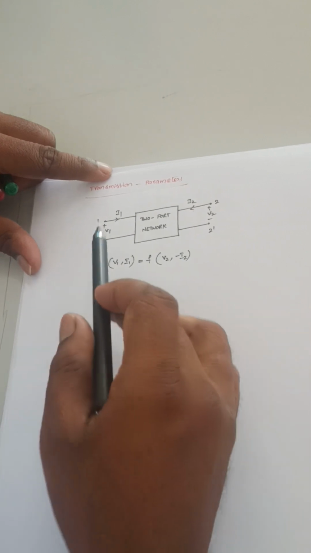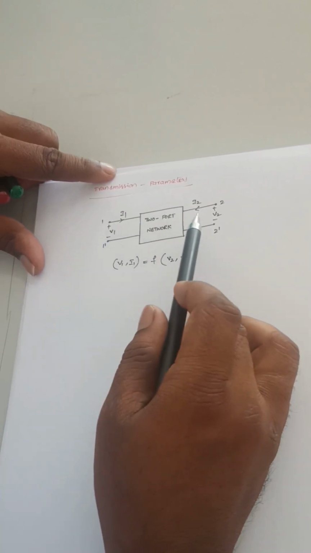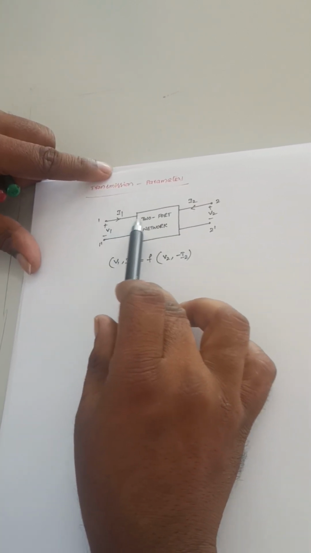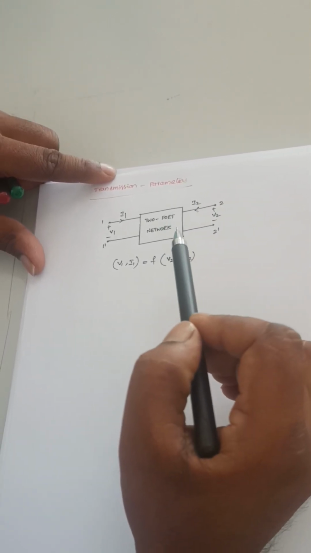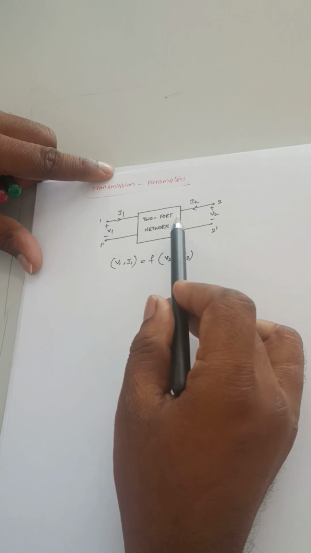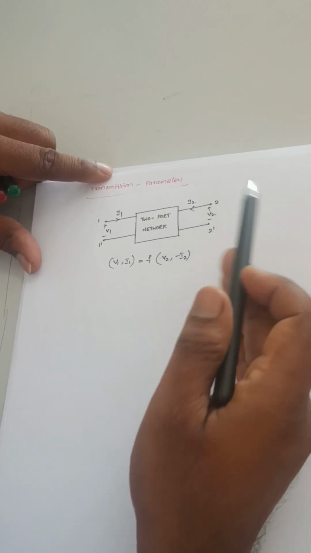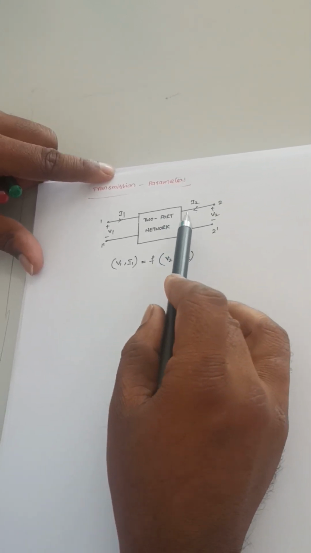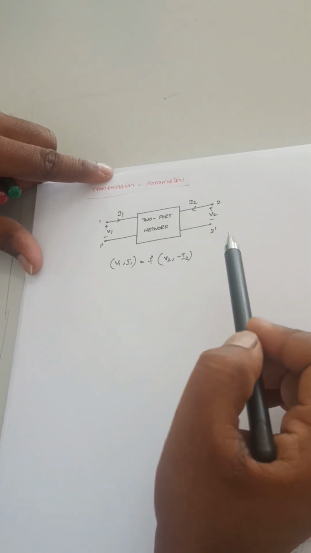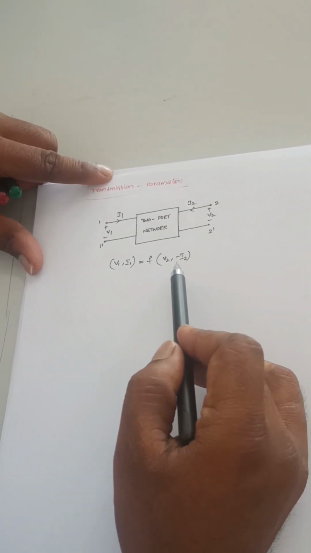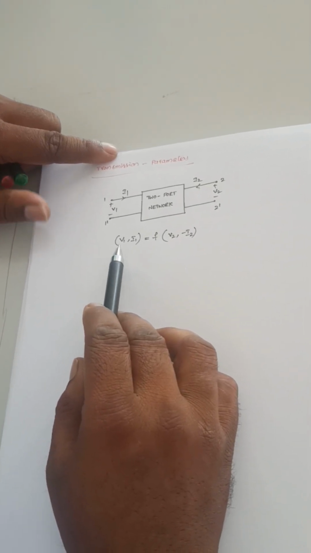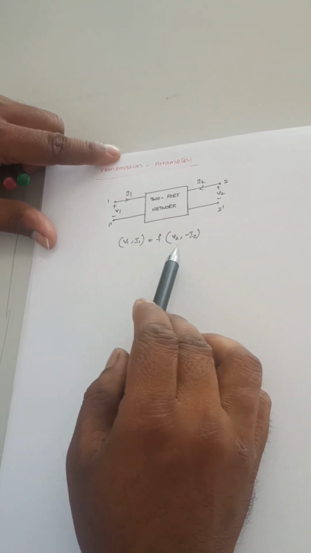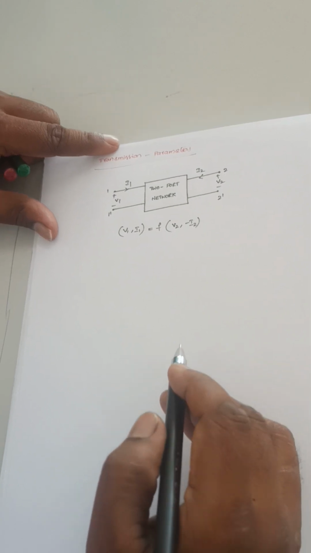So the current will pass from source to load. That means the current will go to the load in this direction, but the conventional direction of the current is shown from right to left, while the actual direction is from left to right. That is the reason why I am taking the negative sign while representing V1 and I1 in terms of V2 and minus I2.